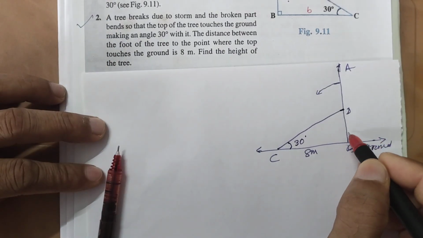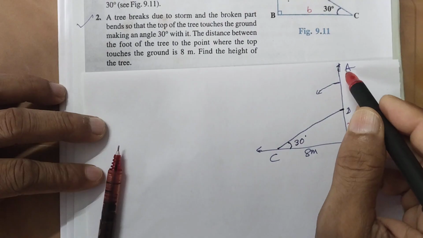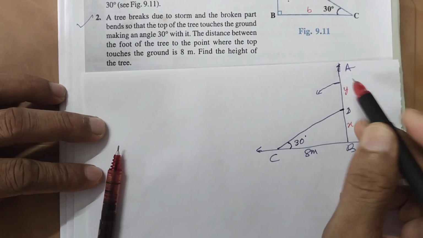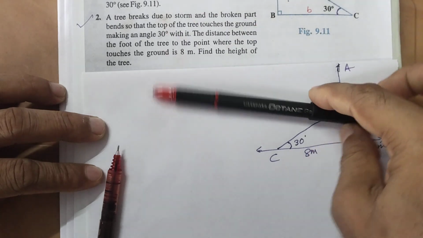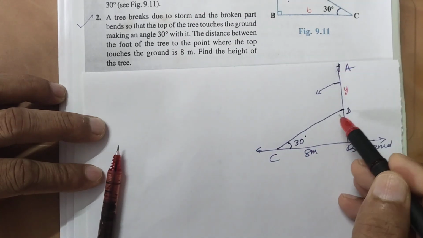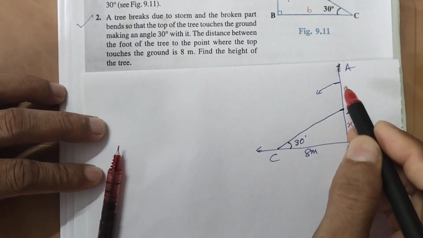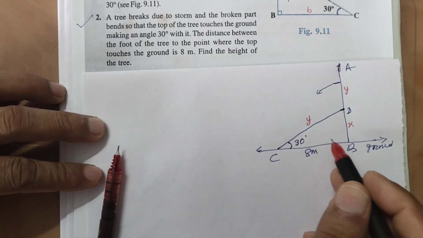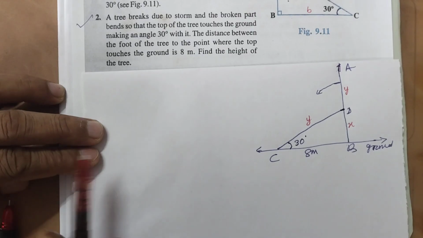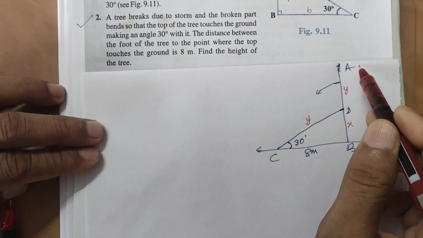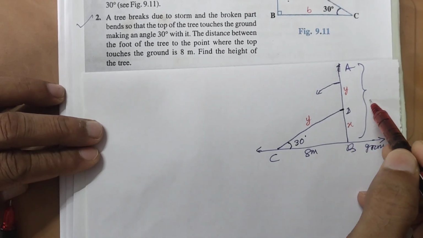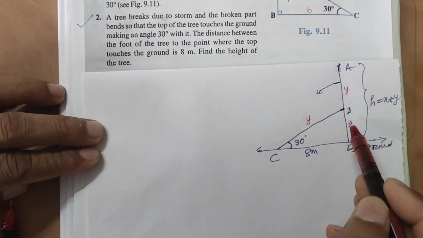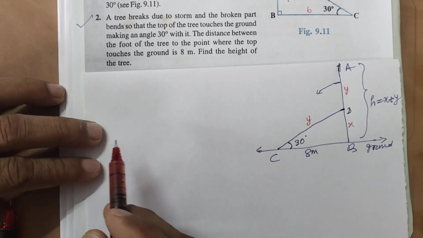You can take this side, BD, as X and AD as Y. So AD is broken. Initially it was like this, and it is now leaning there. So AD is becoming CD, so the length remains the same. Say let it be Y. Now in this triangle, you are asked to find the height of the tree. The height of the tree is this whole distance. So height is X plus Y. That means you have to find X and Y.